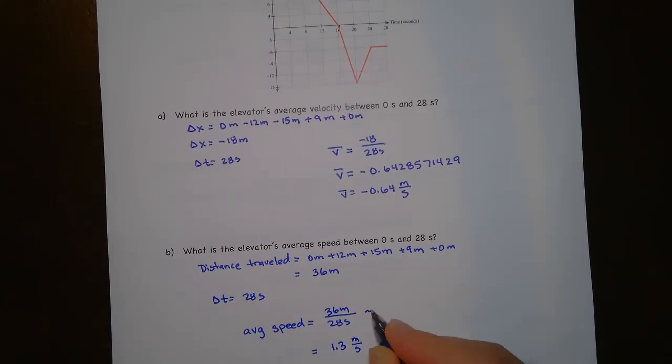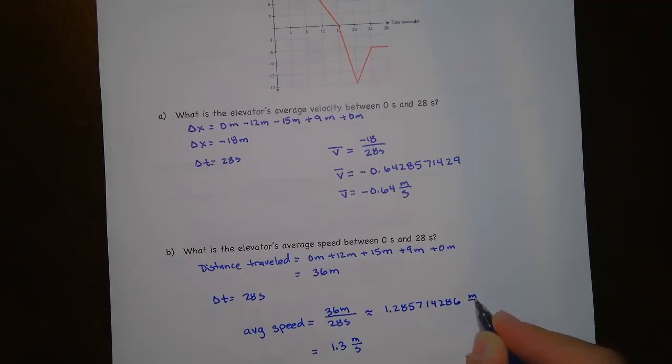I should have put this. Okay, so this is 1.2857142857 meters per second. So this 8 right here is the 8 I'm just talking about, okay? The 8 is going to cause the 2 to go up to a 3, and that would give me 2 significant figures, just like these two, okay? So that's how you find average velocity versus average speed.